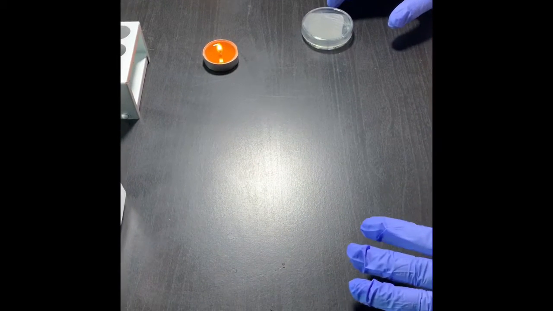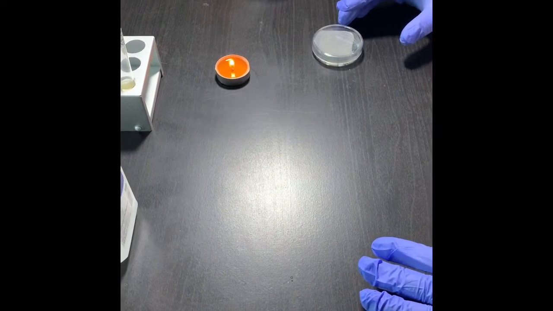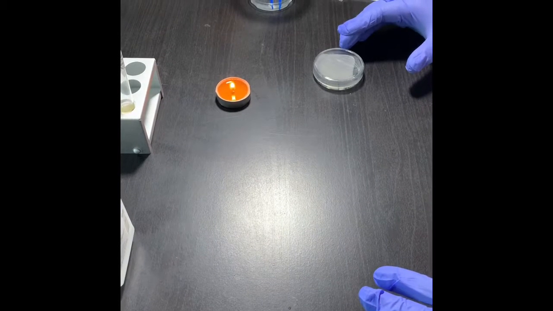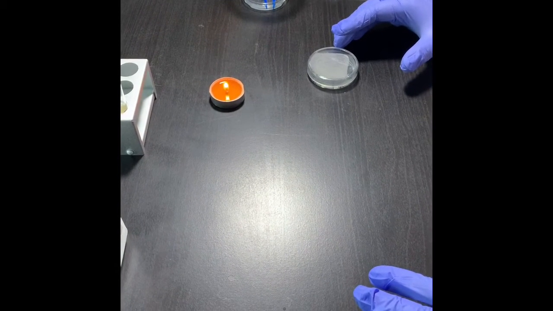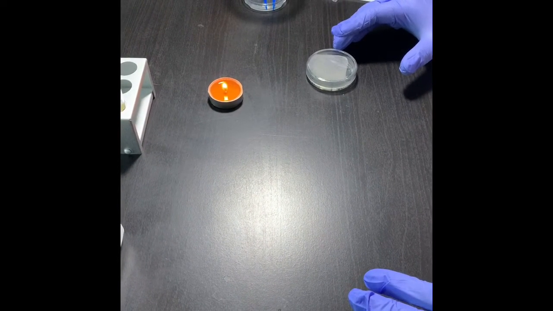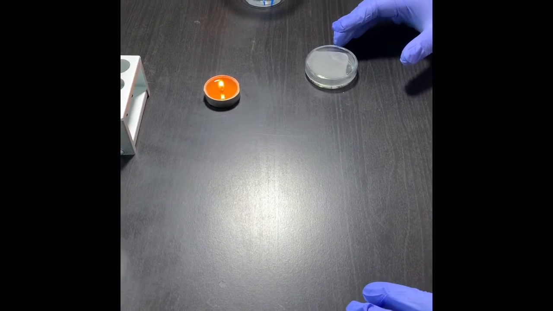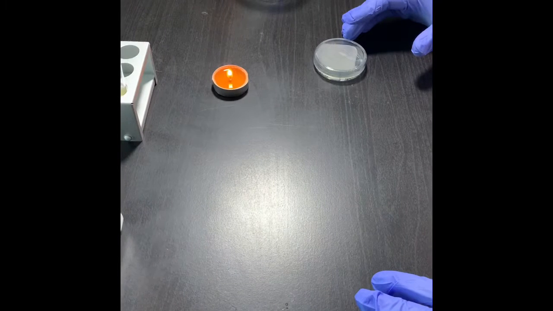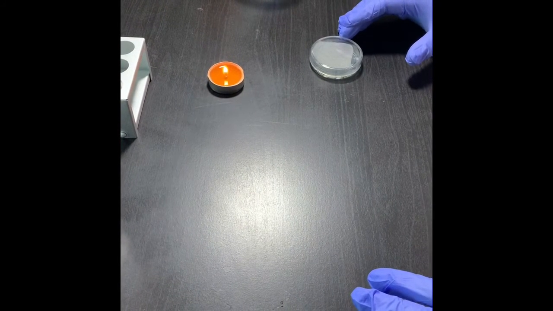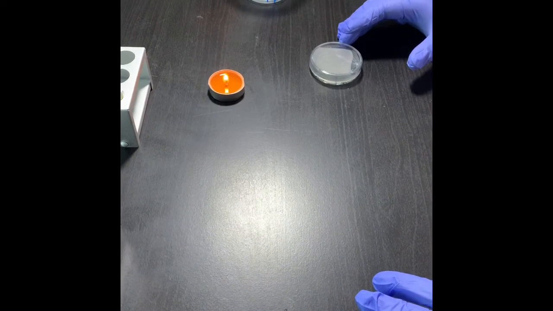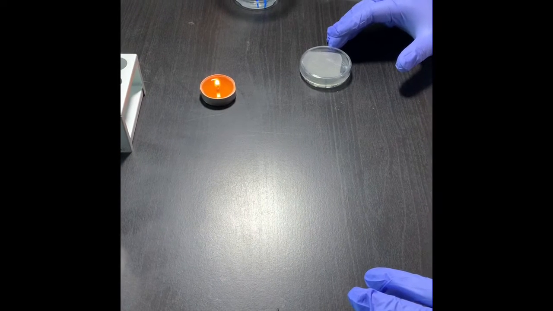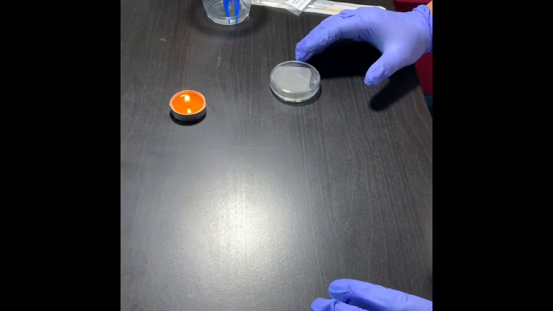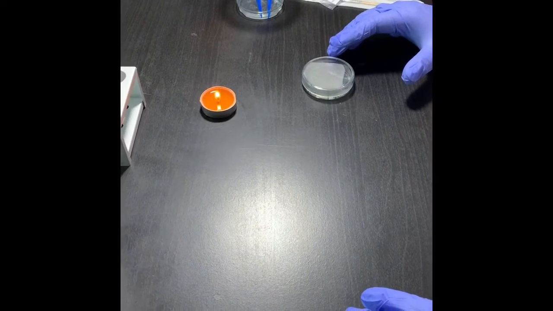So today I'm going to show you lesson 7, which is about the Kirby-Bauer diffusion test. It is a test of antibiotics, to see whether a microorganism is susceptible or resistant to an antibiotic, that we will be testing today.